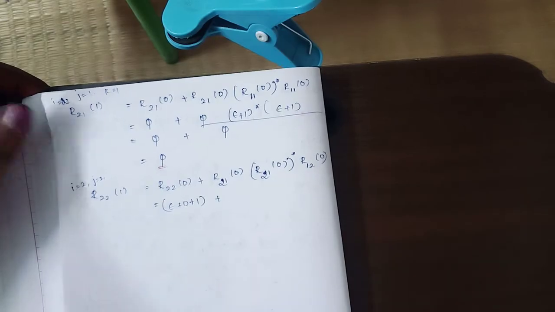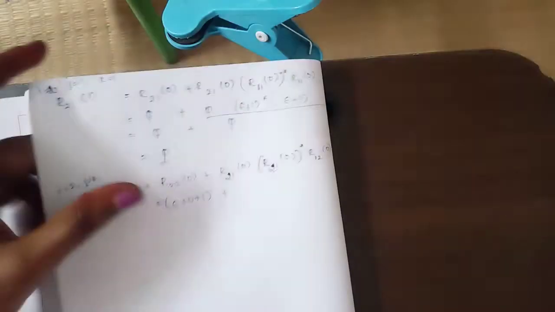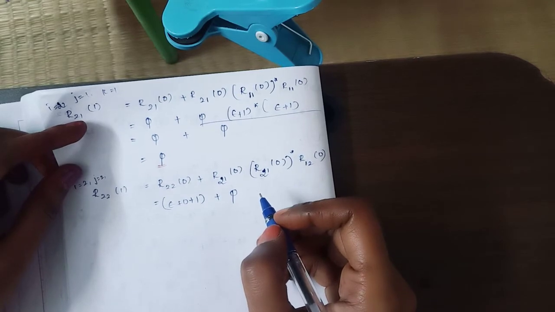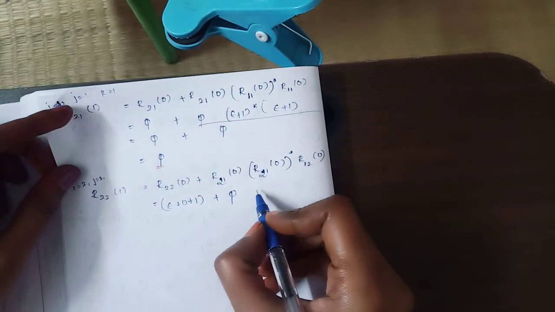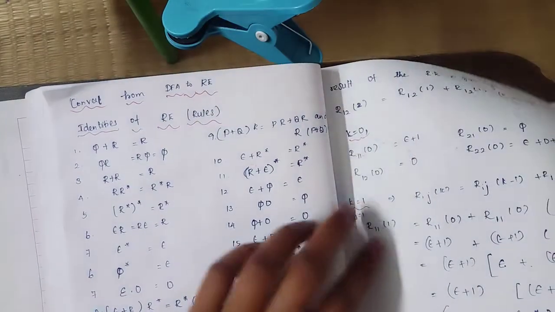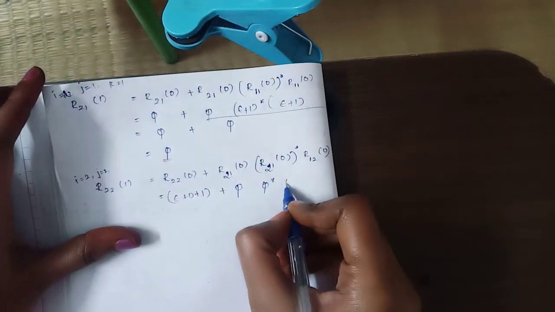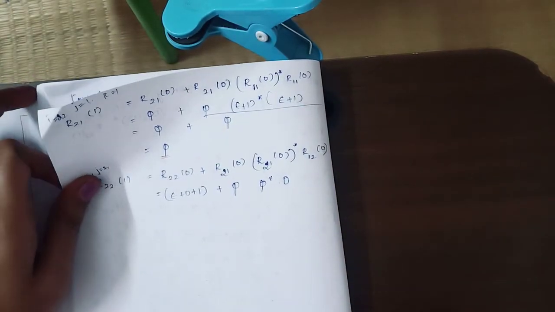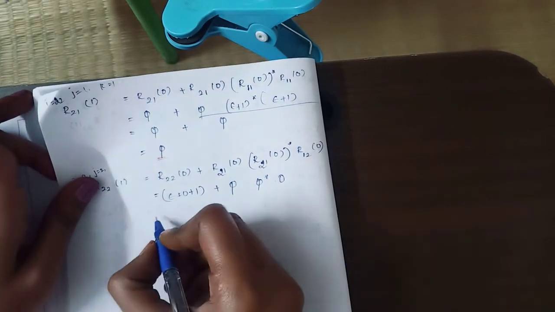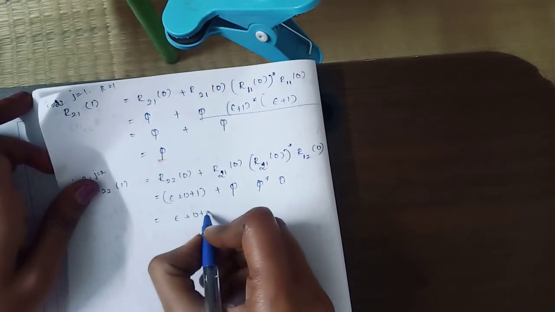So r21 of 0. What is r21 of 0? φ. And after that, here also φ closure, and you have r12 of 0. Right. So anyway, we'll have this epsilon plus 0 plus 1.